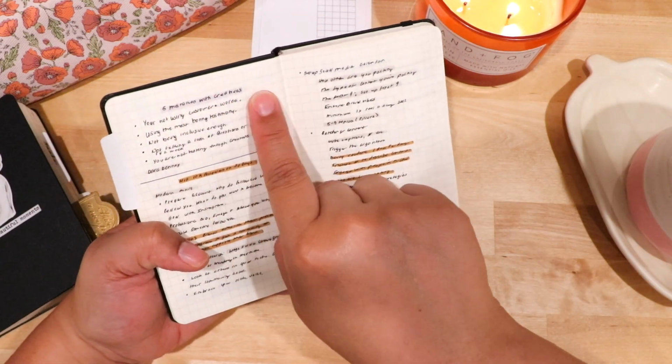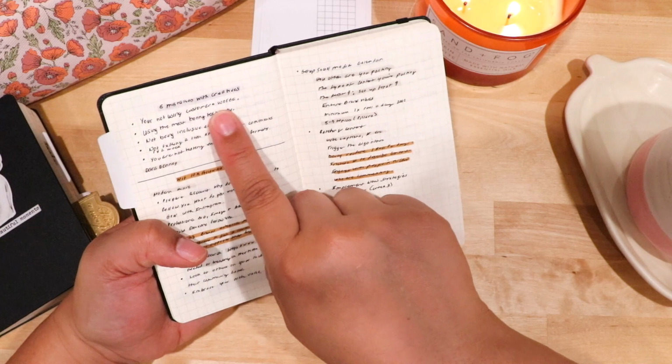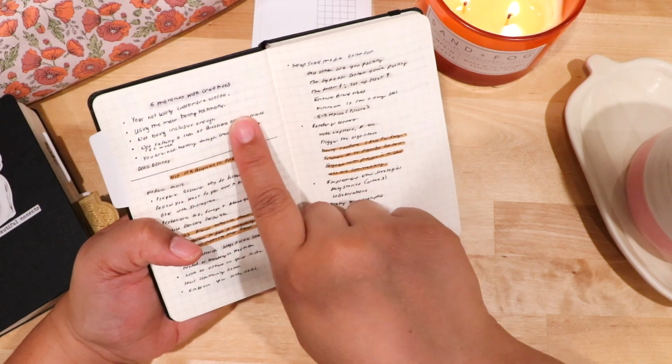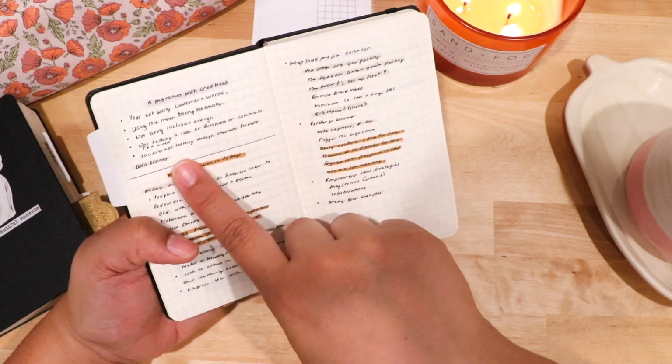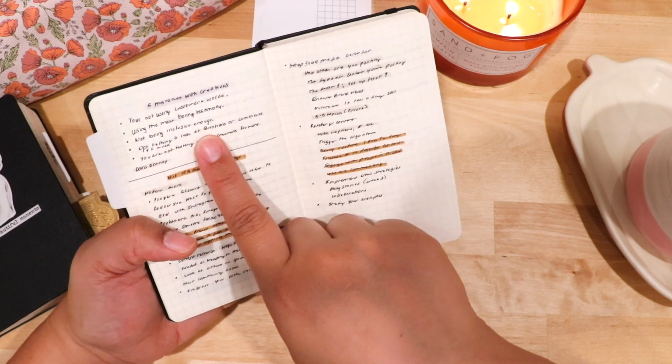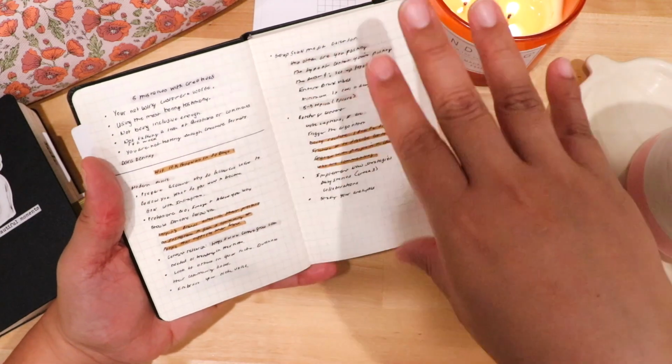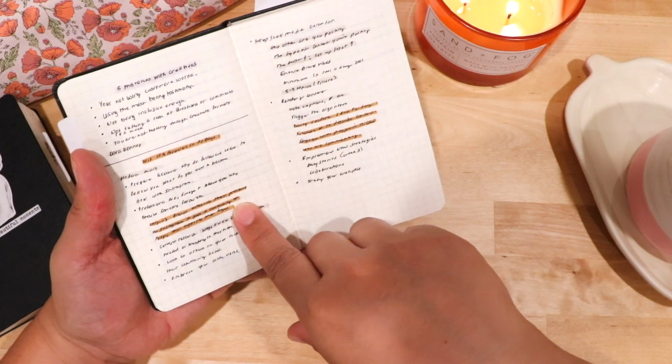And then 5 mistakes with creatives, right? Like you're not using your customers' words, using the most boring testimony, not being inclusive enough, which is really important, not taking a look at questions or comments during the week. So these are things that are important, right?